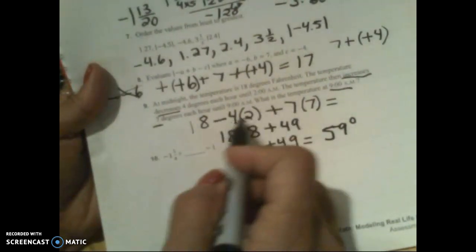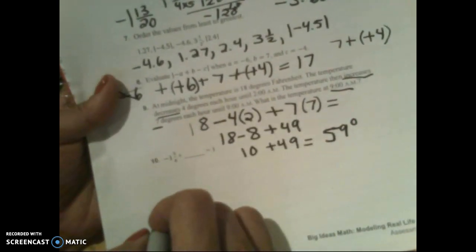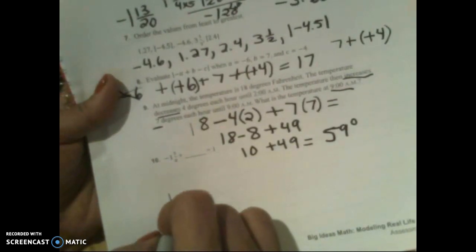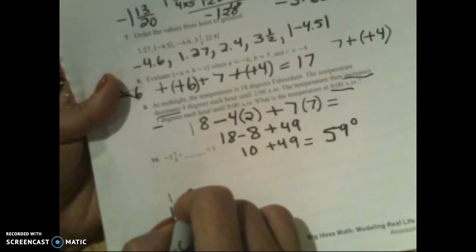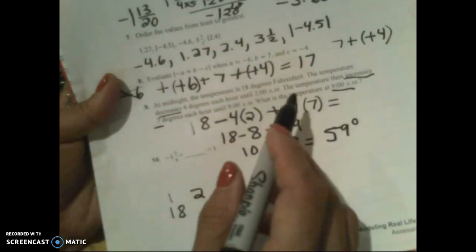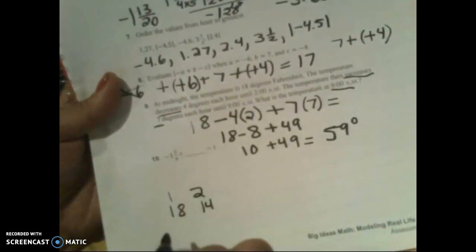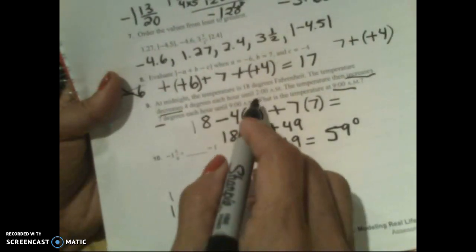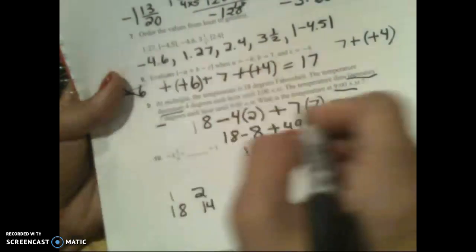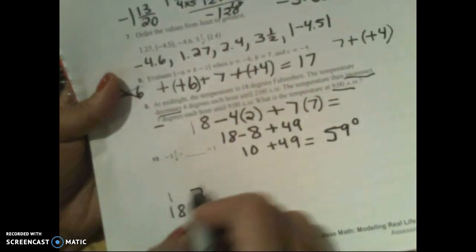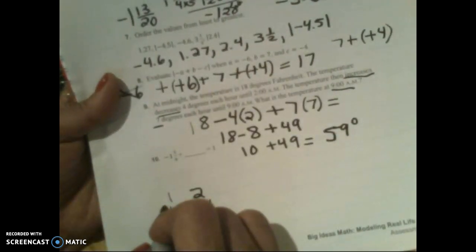There are a lot of different ways they could have solved this. They could have said, we started at 18 degrees, and then the temperature decreased by 4, so I can subtract 4 from 18 and say now it's 14, and just keep moving on. But I suggest writing it like order of operations.